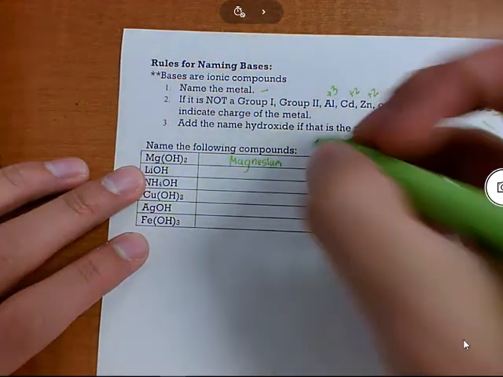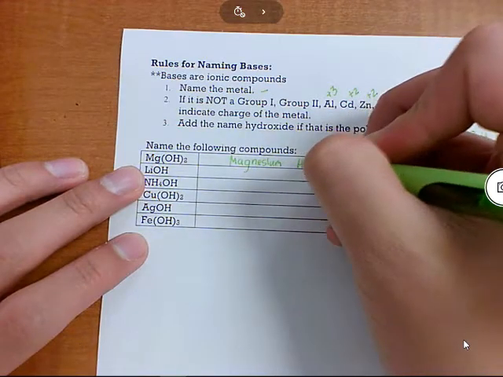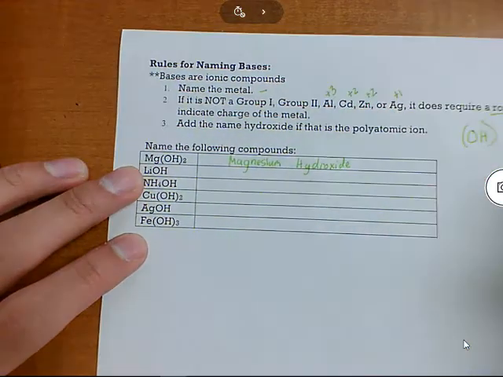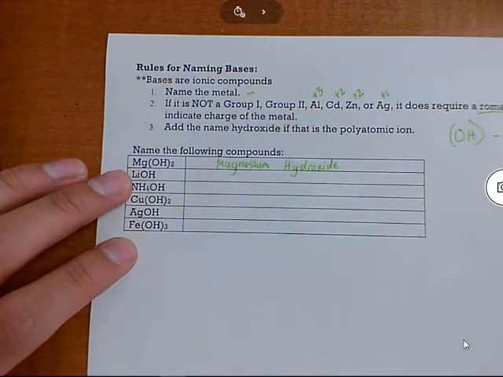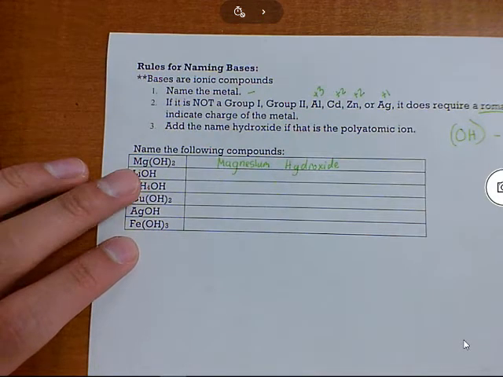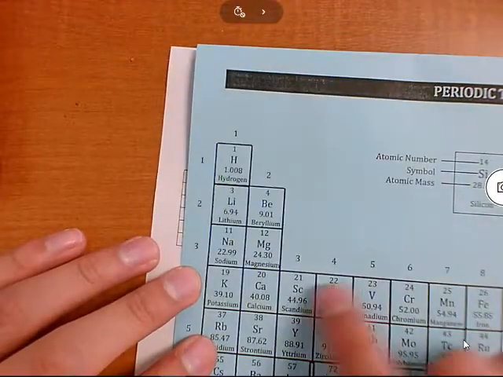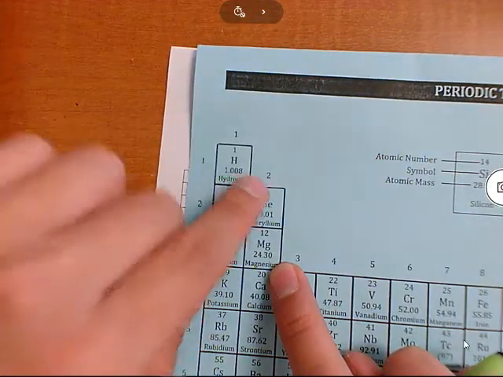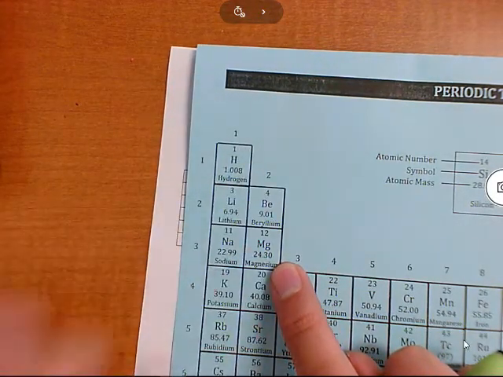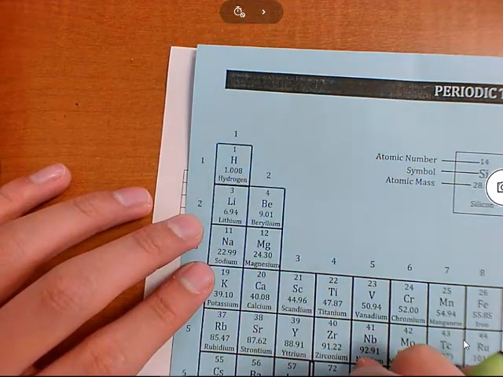OH is called hydroxide. And that's the name of that compound. Magnesium is a +2 charge. It is in the second group, meaning that we do not need to put Roman numerals. I know that this is a +2 charge.